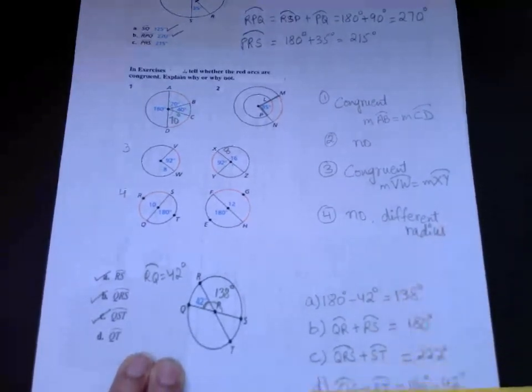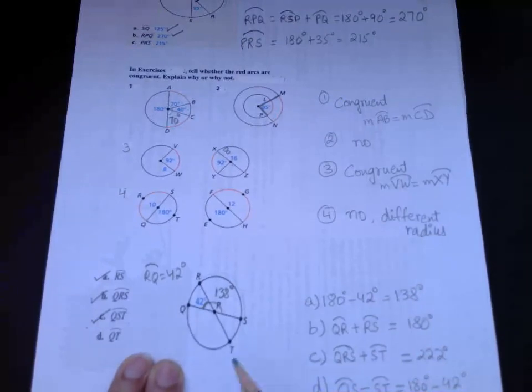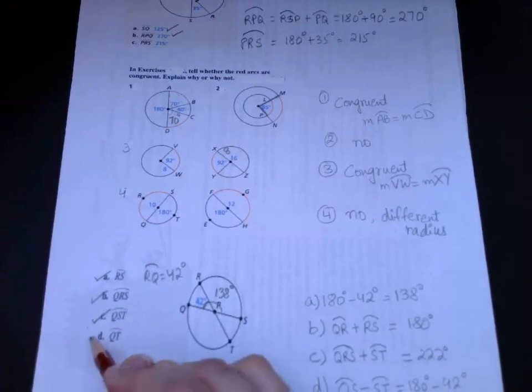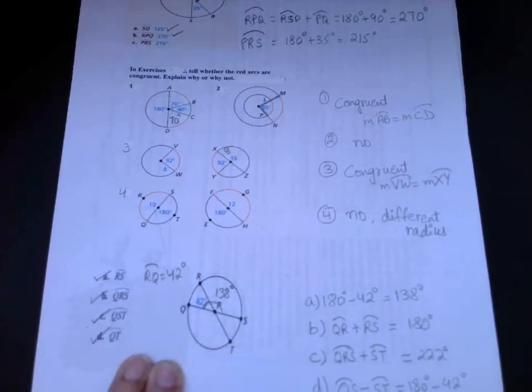Right? Now, QT. For QT, I need to have QS minus ST. QS, the total is 180 degrees, and ST is what? 42 degrees. So the total of QT is nothing but 138 degrees.